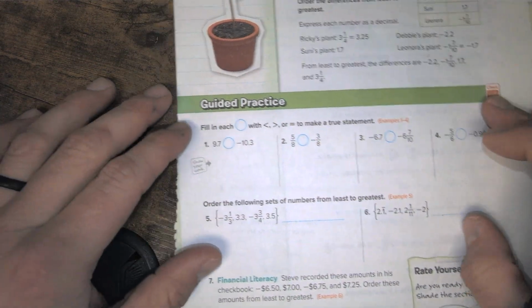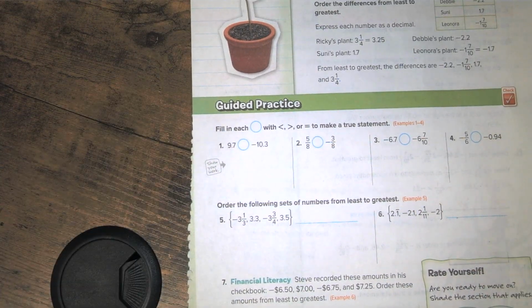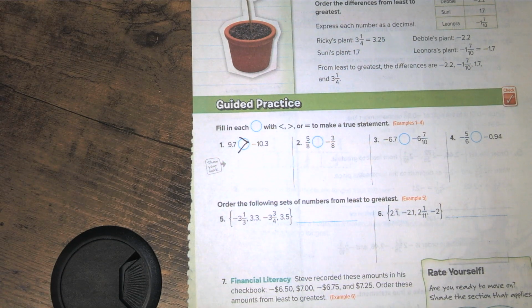So let's jump over to page 390. We're going to look at number 1. So number 1, we have 9.7 and negative 10.3. So what do you notice? We have a positive and a negative. So 9.7 is greater. We don't have to do any work.